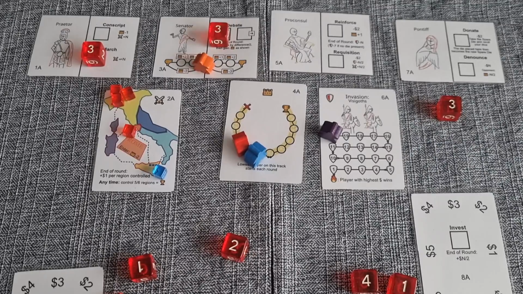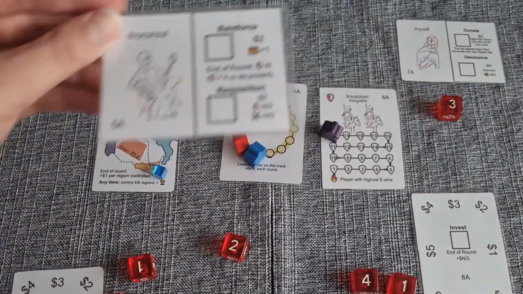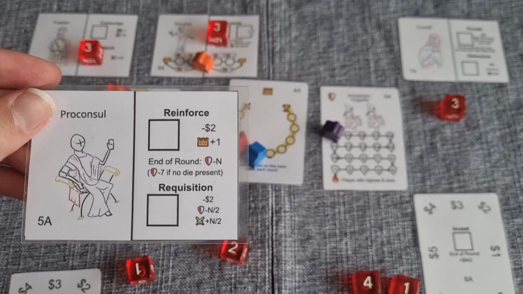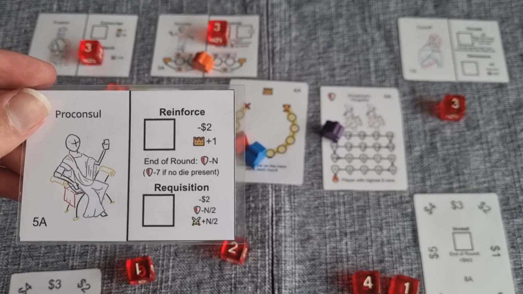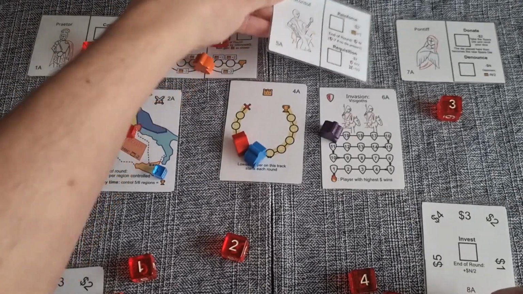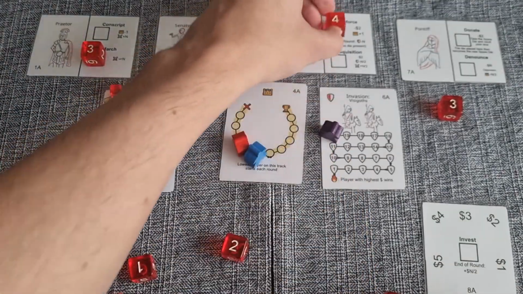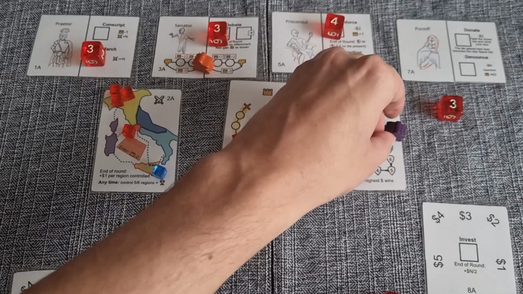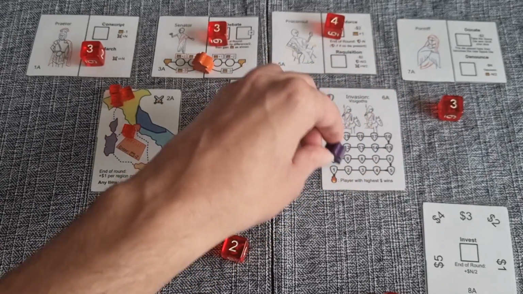Now on to the proconsul, who manages the forces holding back the barbarian invasion at the frontiers of the Republic. The first proconsul action is Reinforce, which allows you to spend money to slow down the barbarian invasion and gain reputation. At the end of the round, the barbarian meeple will advance based on the value of the die in this space, or 7 spaces if there is no die there.